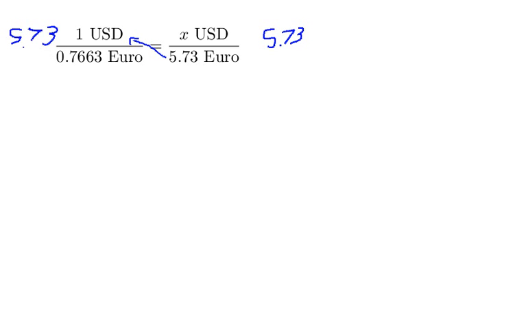And then you will find that this is going to be equal to 1 times 5.73 over, and then we still have the 0.7663 euros. I'm kind of leaving off the units. For different classes you may be required to do that, but for this particular class we don't really care about units for this particular subject.